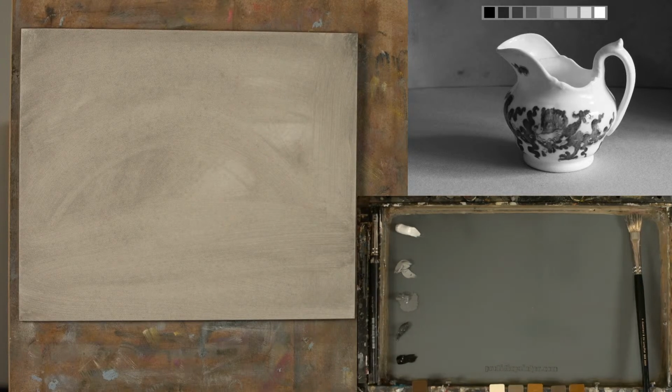I've toned the panel, so immediately I can see the values that are going down better.